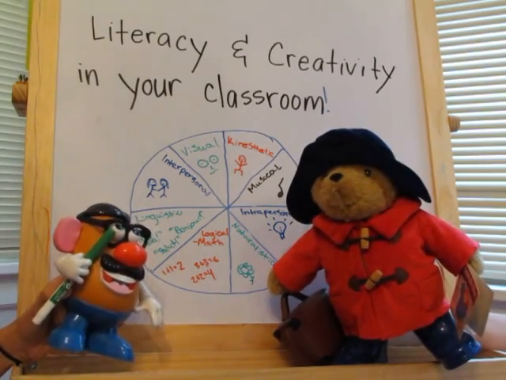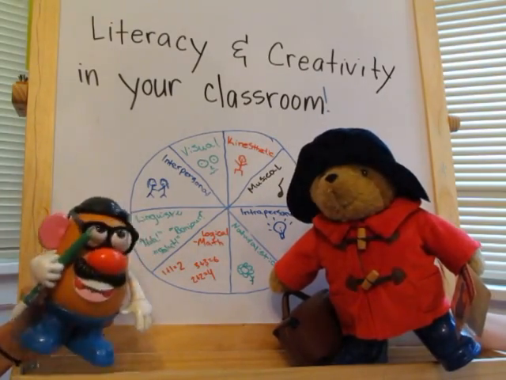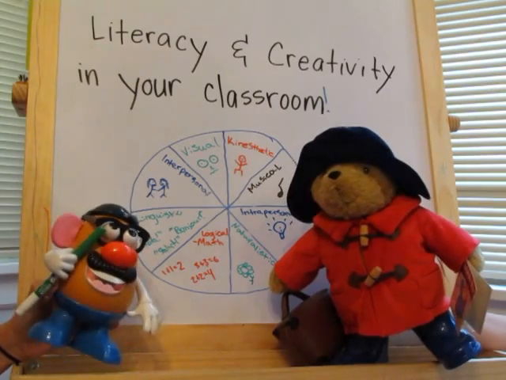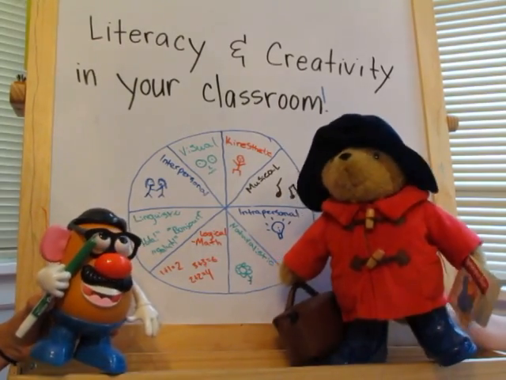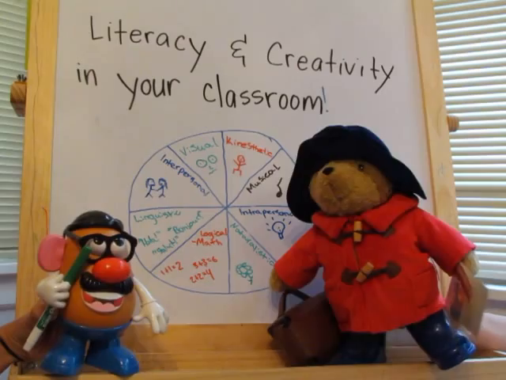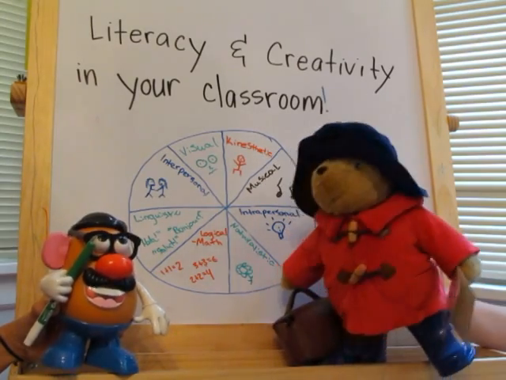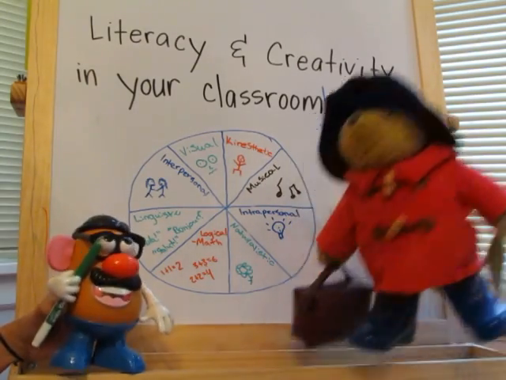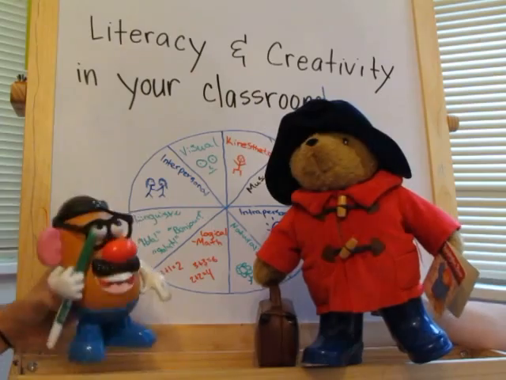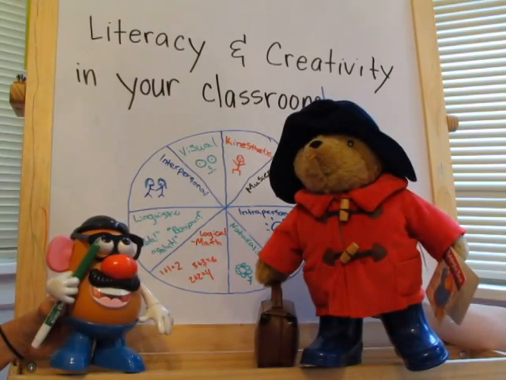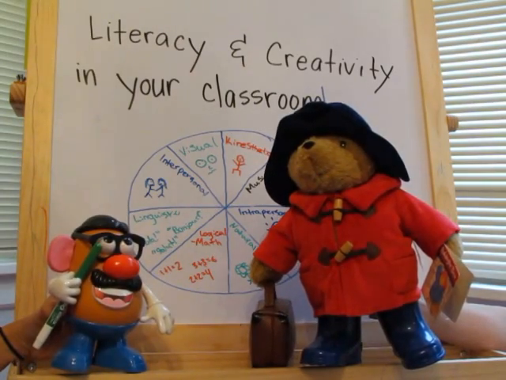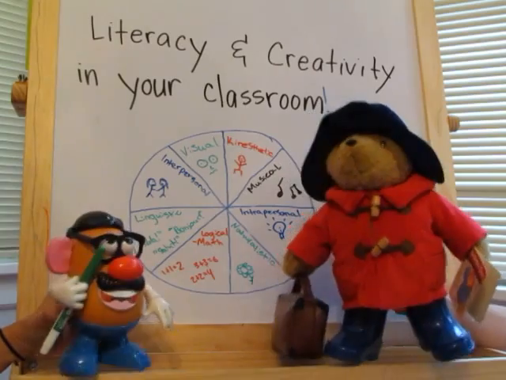Integrating literature with the arts opens your students up to endless creativity. That's right! Visual images and illustrated books teach your students about narrative. Using drama and performance is also a great way for your students to understand narrative and characterization in literature.